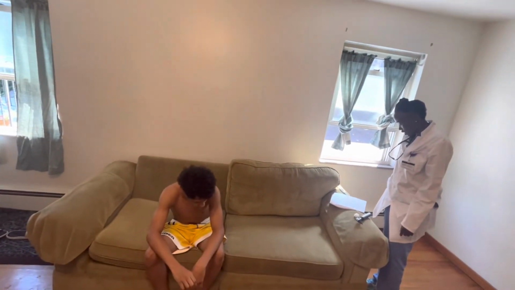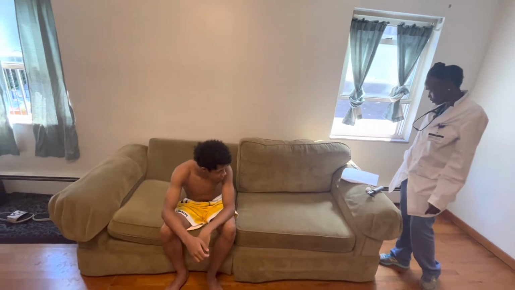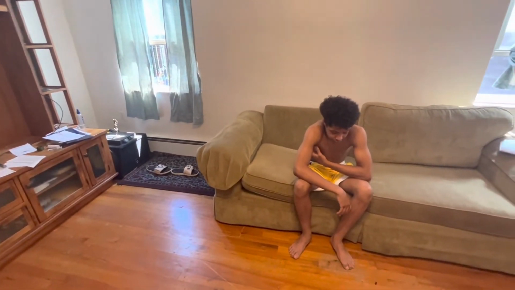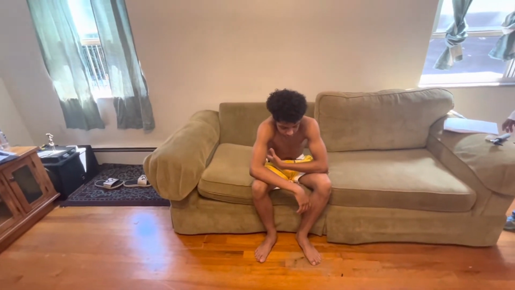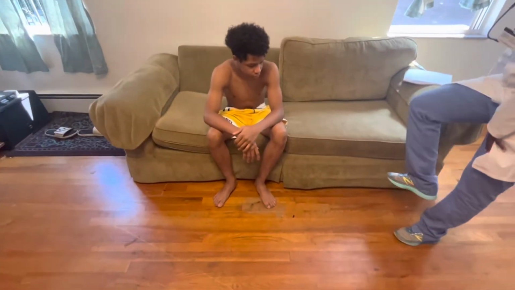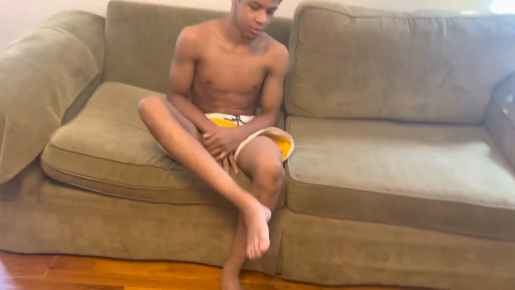And now I'm going to test the fine motor coordination and position sense of the lower extremity. Okay, with your heel, I want you to go up your shin like that. Very good. Do it on both. Okay.